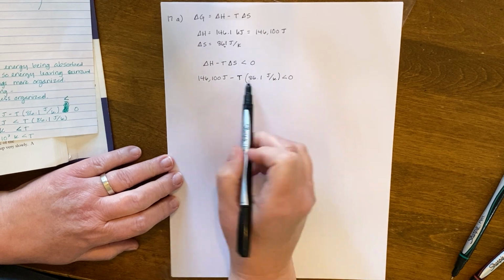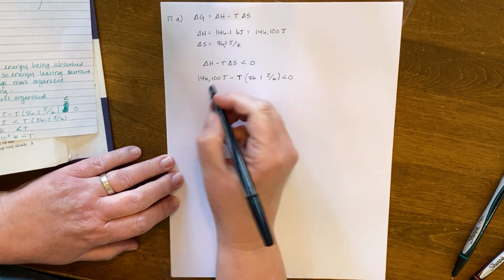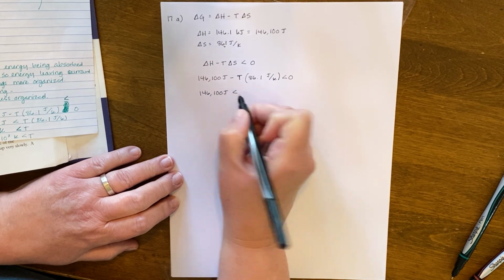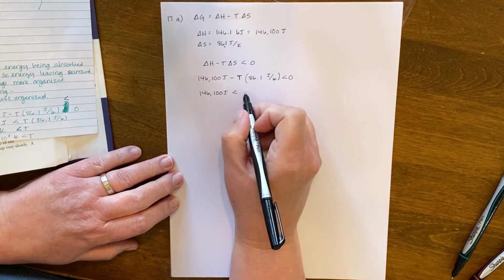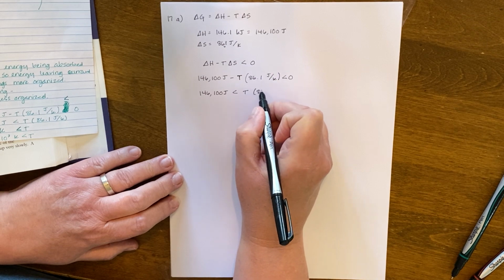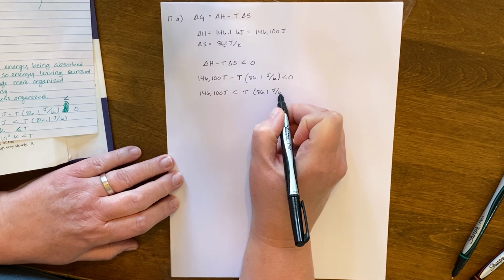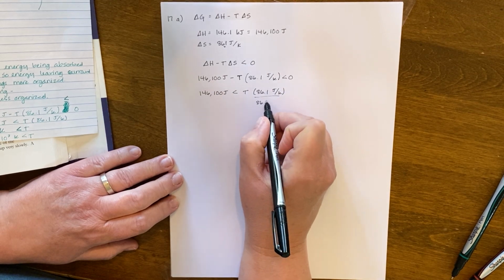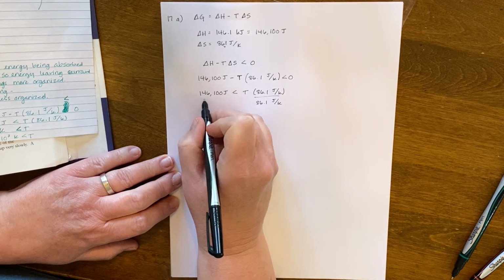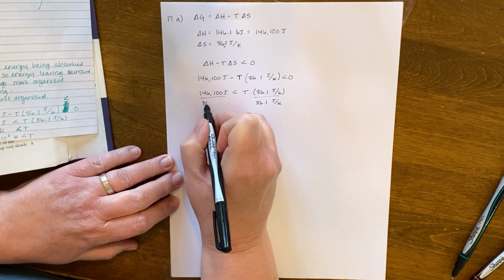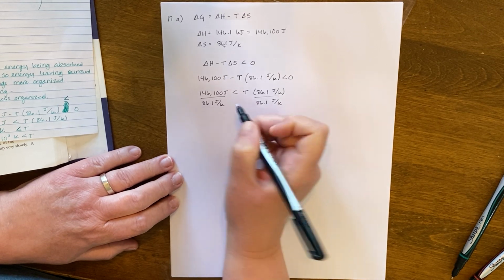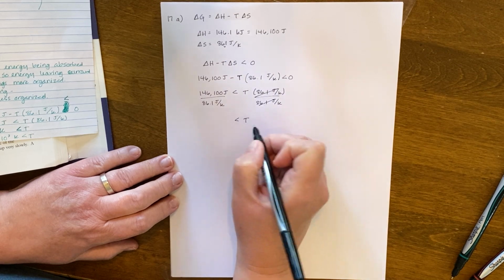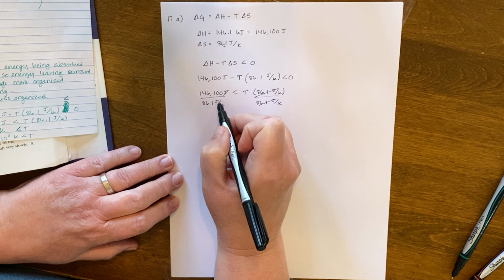So how do we solve for this? I'm going to add this term to both sides. 146,100 joules stays here, I keep my less than sign, and this moves to the other side. Now to get T all by itself, we divide both sides by 86.1 joule per K. So this cancels out, and on the right, I'm just left with T. Over here, my joules cancel out.